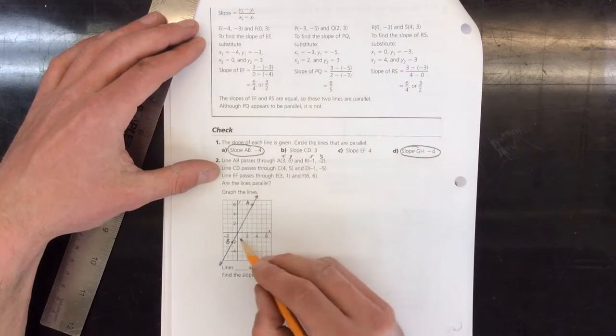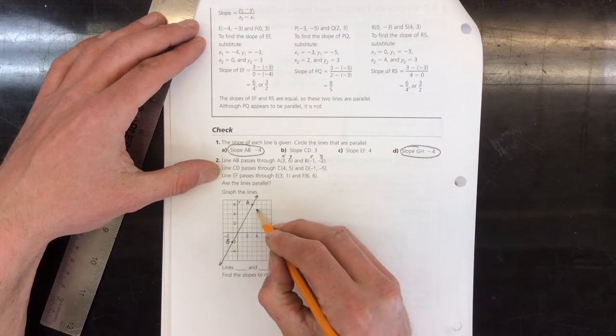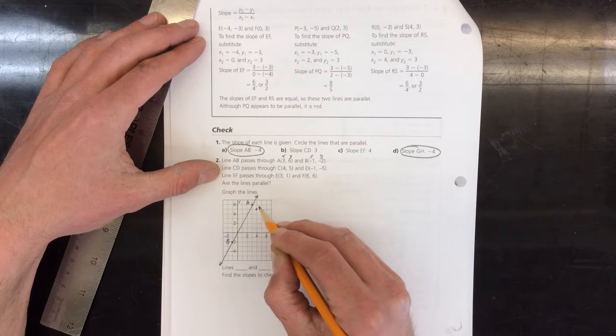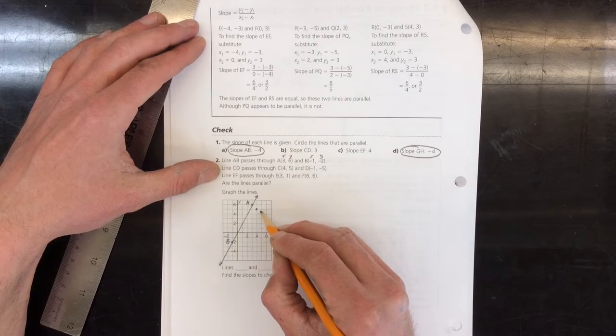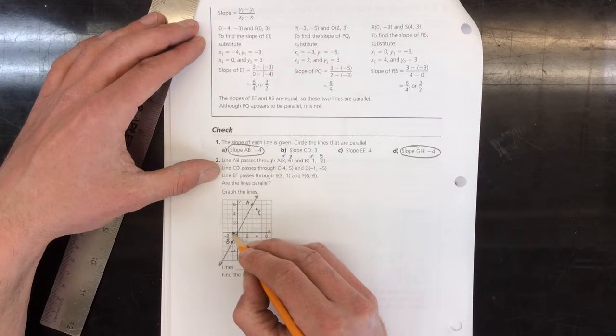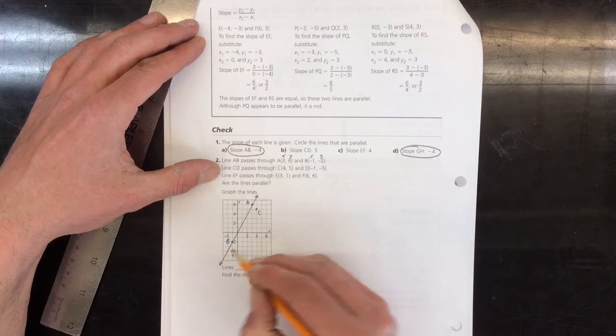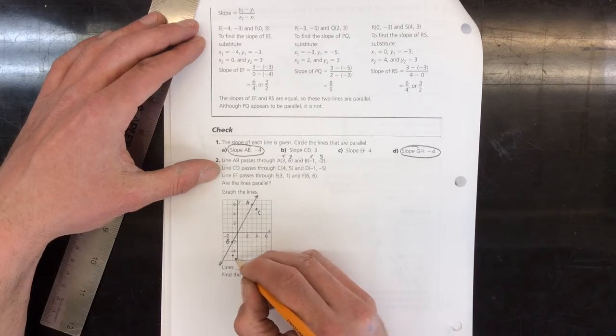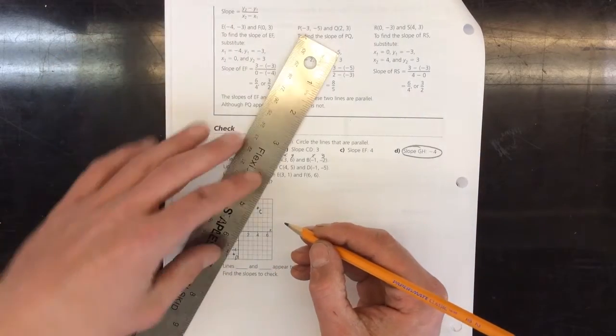Then CD will be 4 over and 5 up. This is point C. Negative 1 and negative 5 is point D. Connect these 2 points.